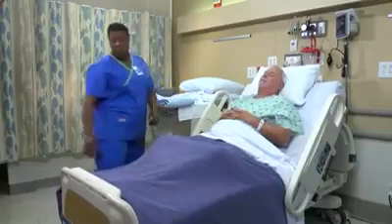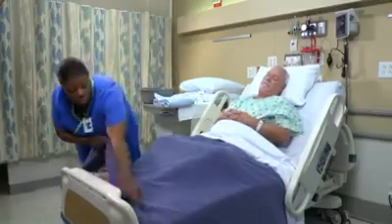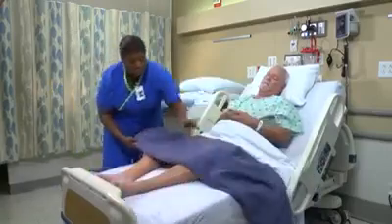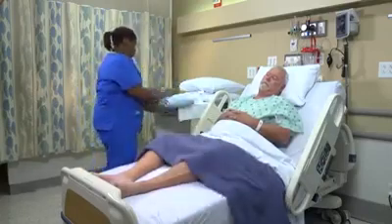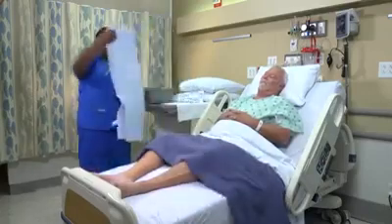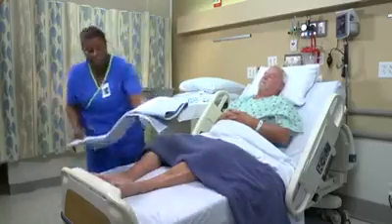We also help bed-bound client to supine position with head of bed elevated. Place the disposable bath mat on floor under the client's feet or place the towel on the mattress.